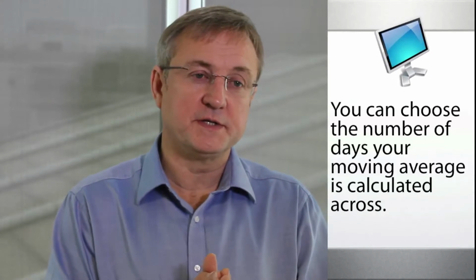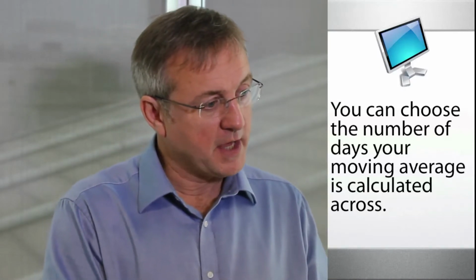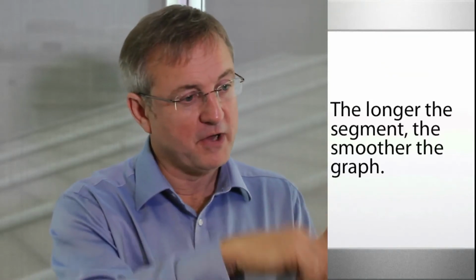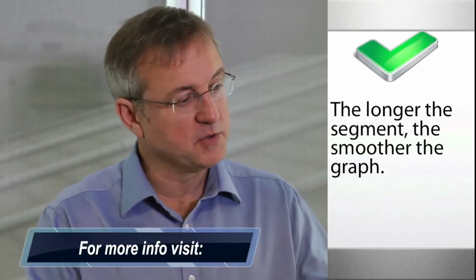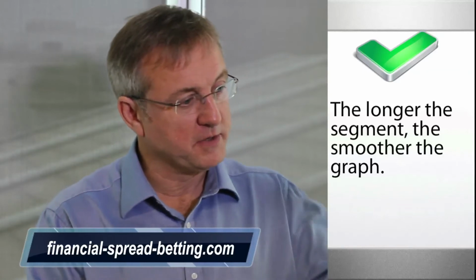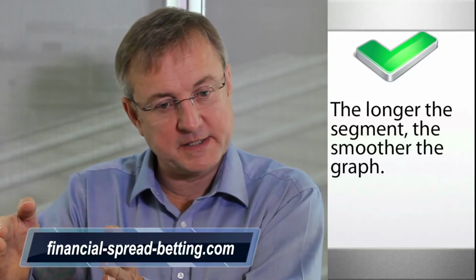A moving average is a rolling average of X number of days. So, for example, if you've got an underlying day chart, you might take the average of 10 days and move it along one day at a time. And that average, of course, is far less responsive than the underlying price action would be. So you take 10 days, then the first one drops out and you take another one, so that what you're doing is an average of a 10-day segment.